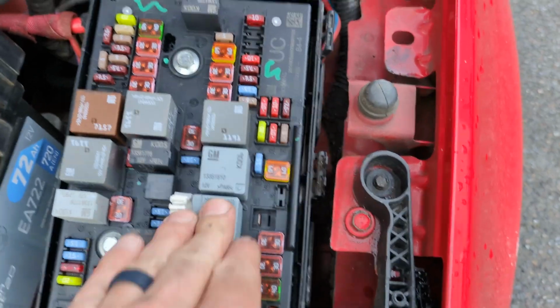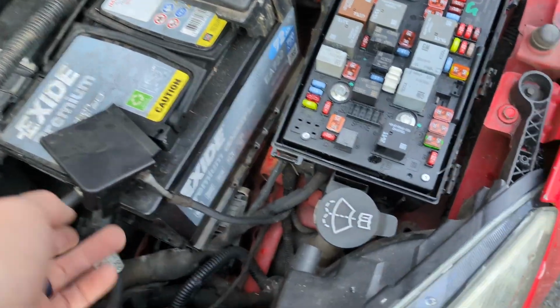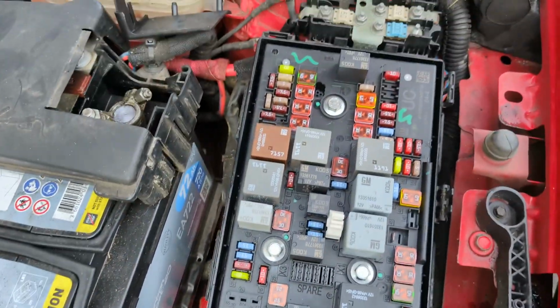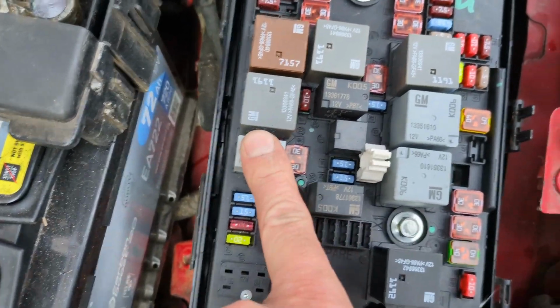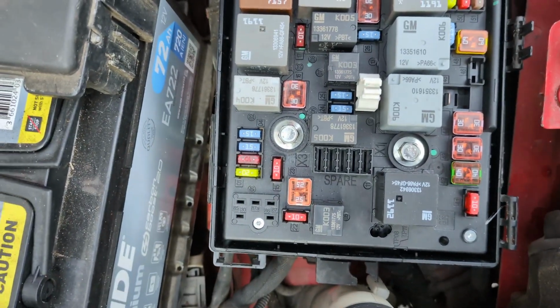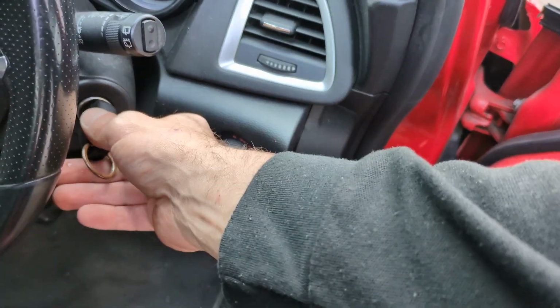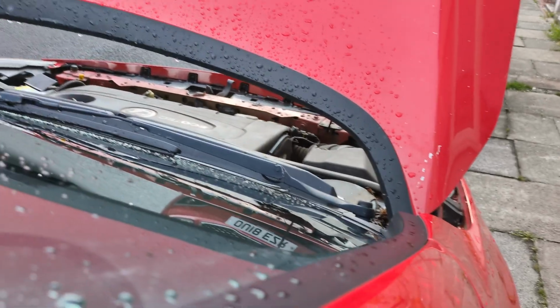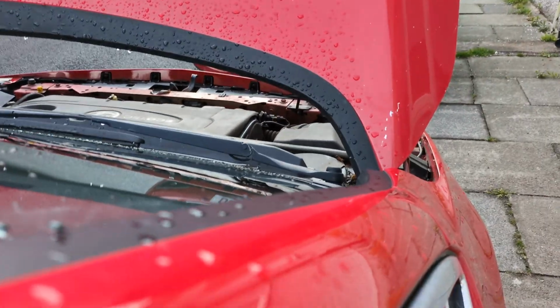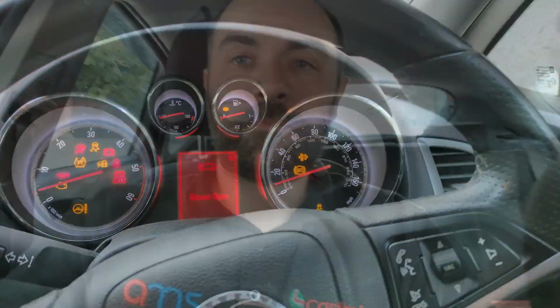Right, fuse box is in. I've got no earth lead on this battery or on this relay. Let's give it a go. Ooh. And that is what I'm talking about.